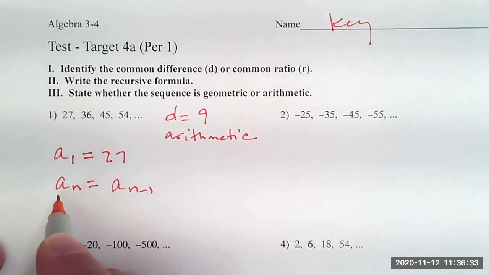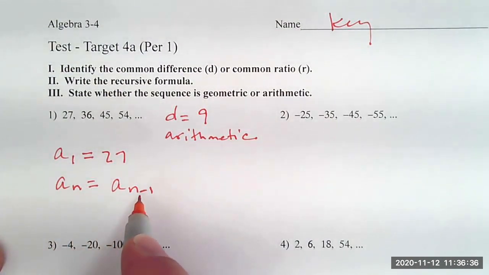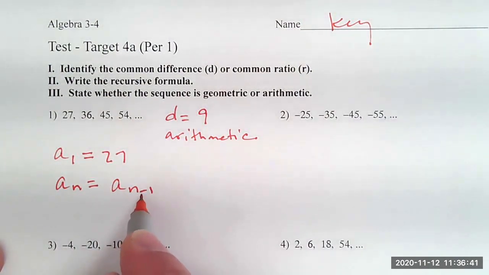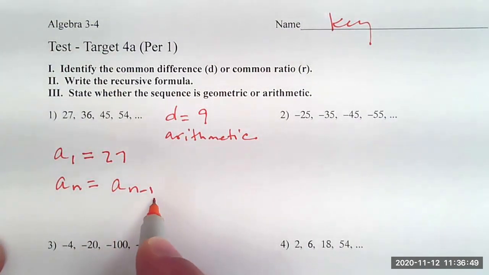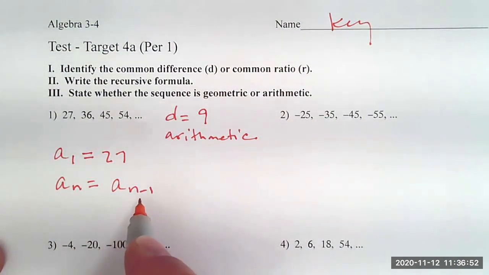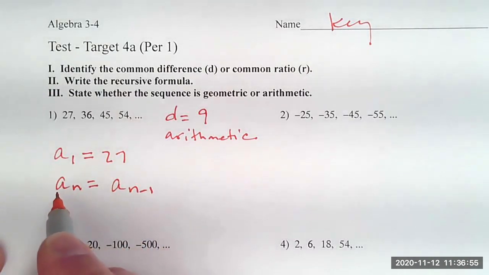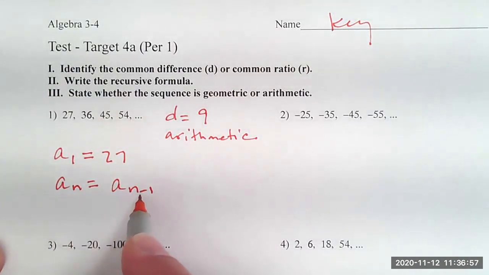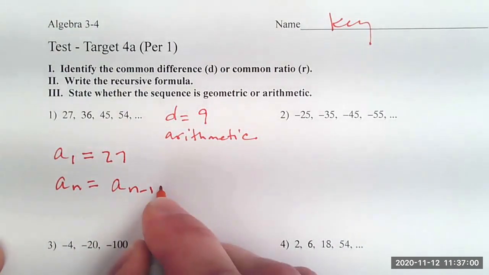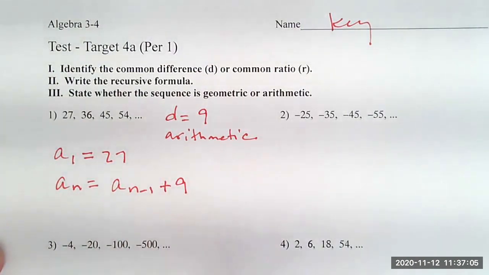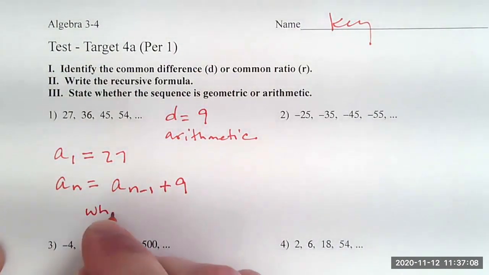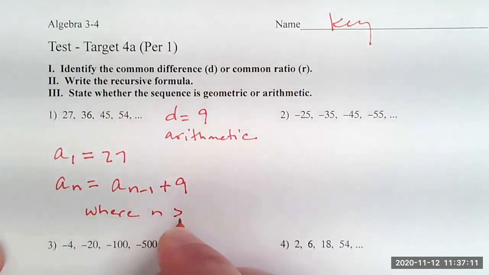The next term is equal to the term that came before, A sub n minus 1. Be careful that this subtract 1 is no larger than the n. I know some of your papers had this as a to the nth, subtract 1. Keep that as part of the subscript, please. So every subsequent term is equal to the term before plus 9. That's not part of the subscript. This is part of the subscript. Where n is greater than or equal to 2.